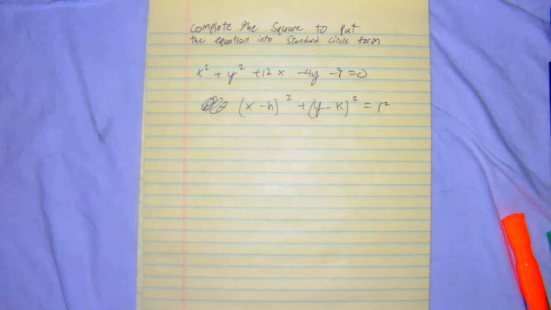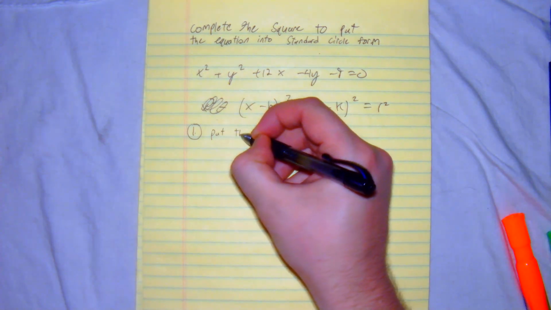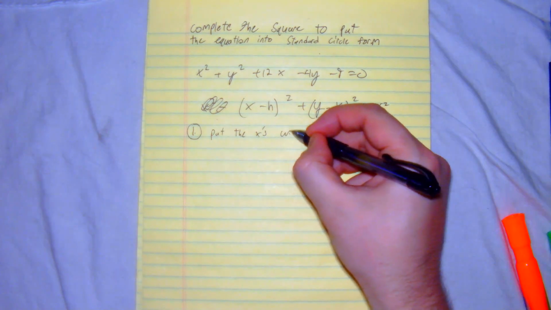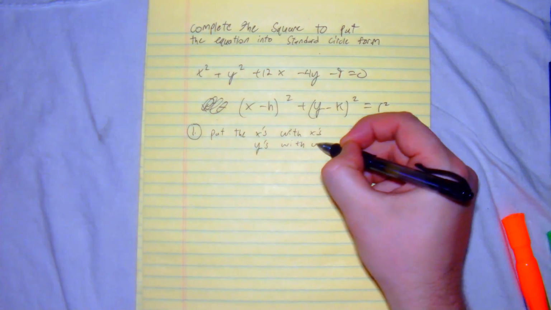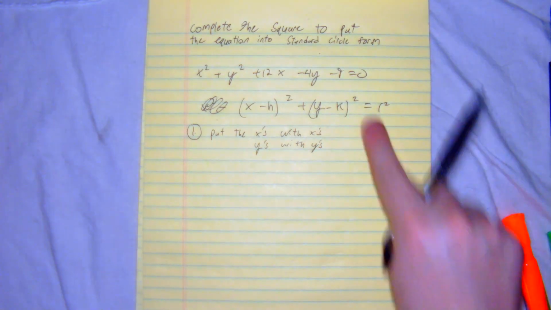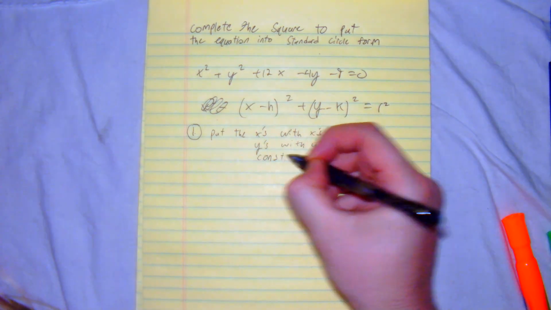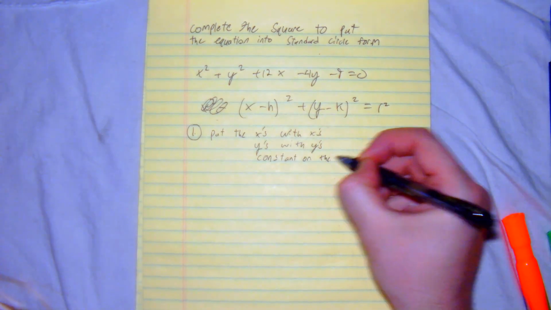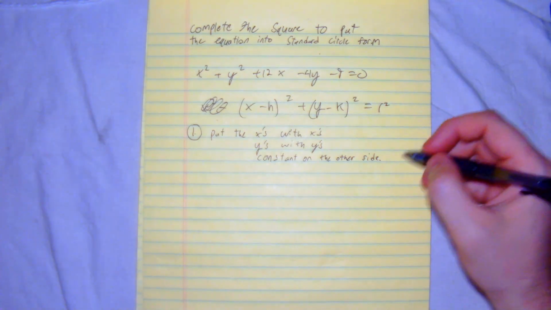So first, the first step, we're going to organize our information. In essence, we're going to put the x's with the x's, y's with the y's, and we're going to put the constant on the other side of the equal sign.